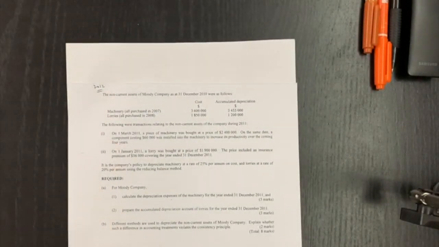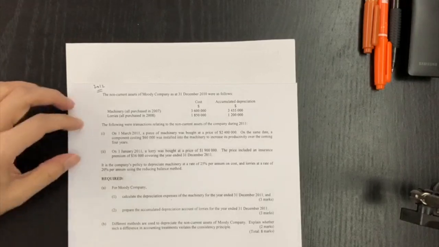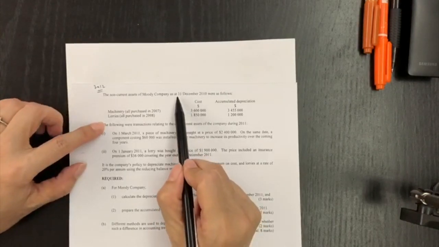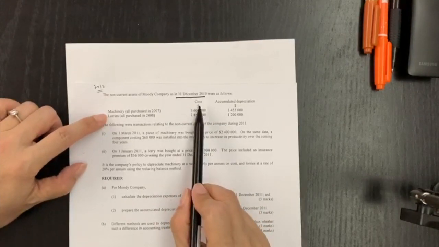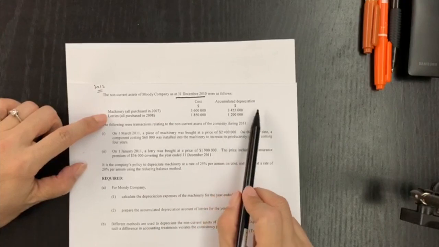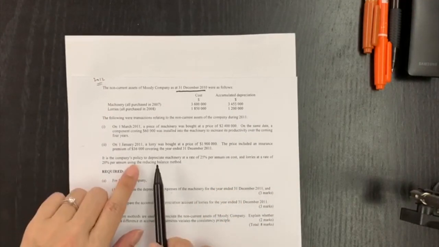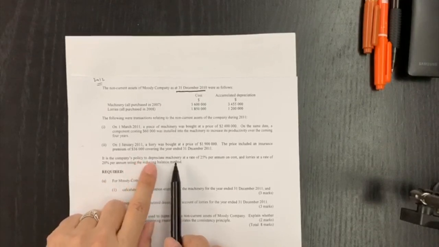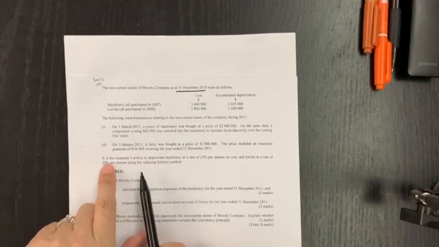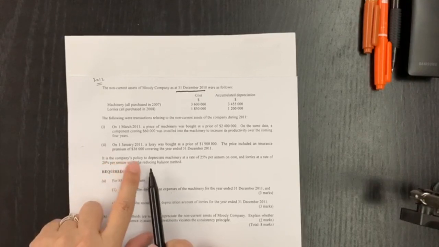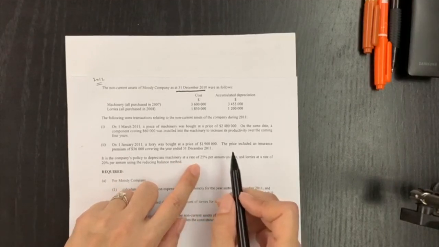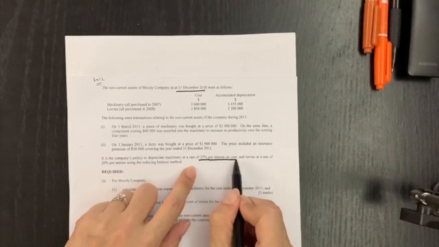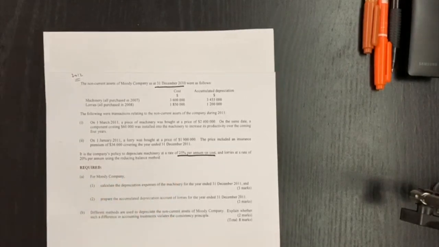All right, so remember, whenever we calculate depreciation, the date is very, very important. So we are given the date here, which is 31st December 2010. And this is the cost for machinery and accumulated depreciation. And also, it is important to know which method to calculate depreciation. And here it is. It is the company's policy to depreciate machinery at a rate of 25% per annum on cost. So therefore, we have to use the straight line method to calculate depreciation on machinery.